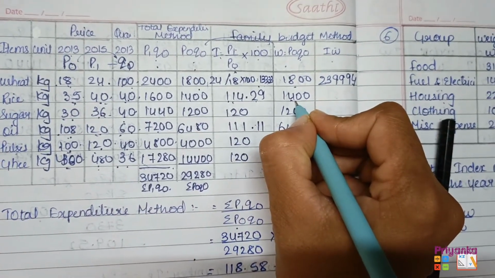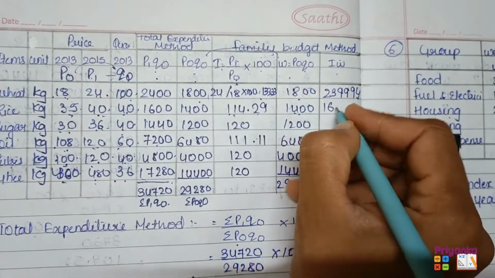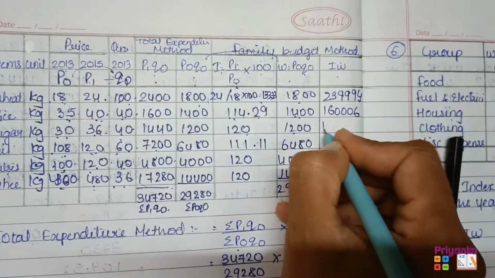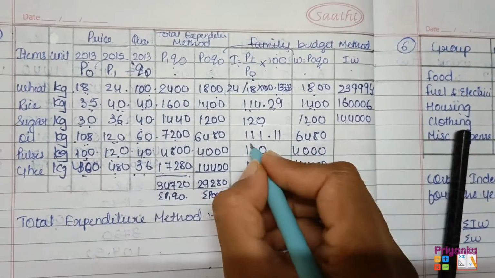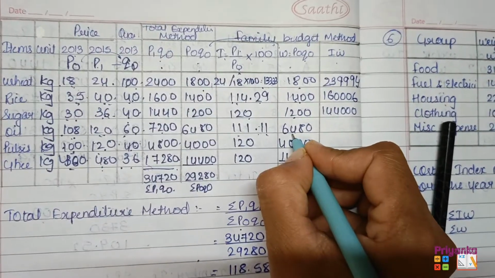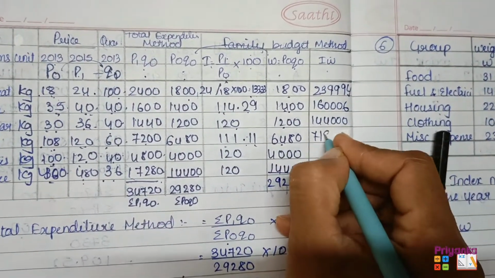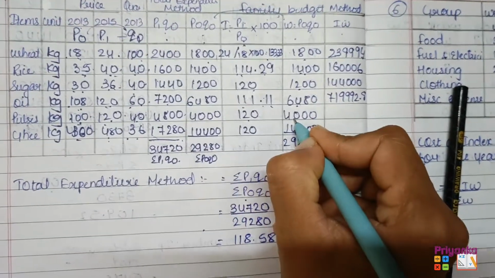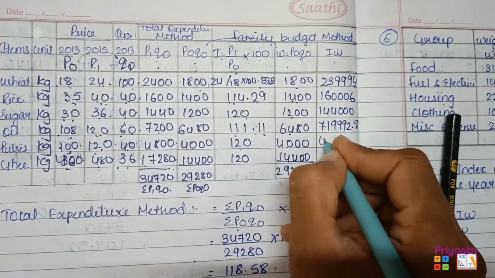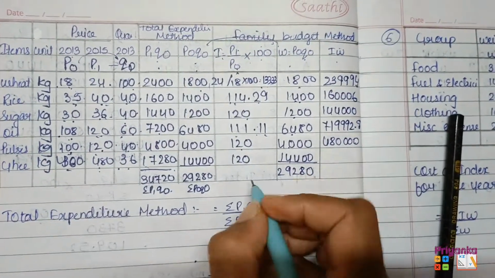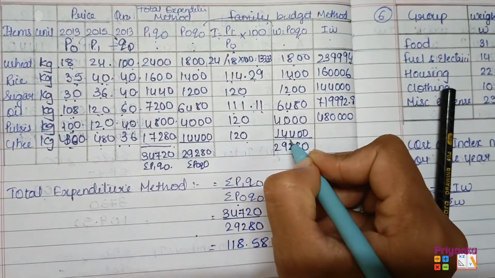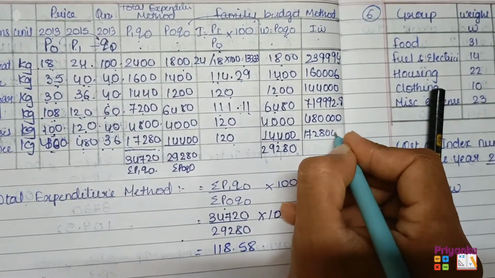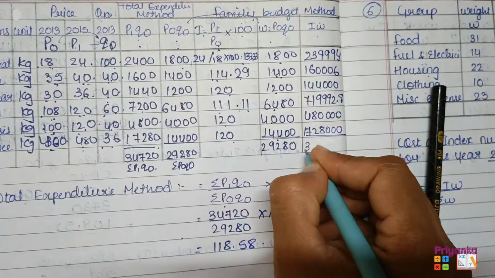114.29 multiply by 1400. Here we get 160006. 120 multiply by 1200 will be 144000. 111.11 multiply by 6480. Here we get 71999.8. 120 multiplied by 4,000, here we get 4,80,000. Next 120 multiplied by 14,400, here we will get 1728000 and get the total.